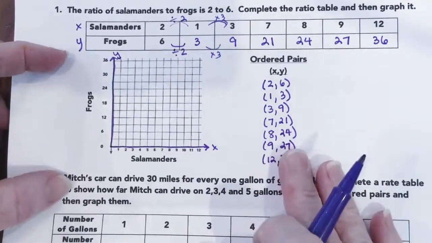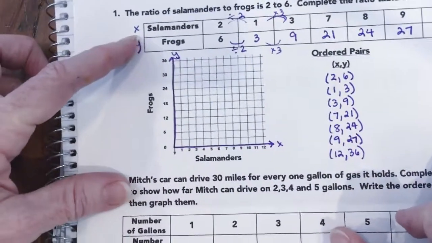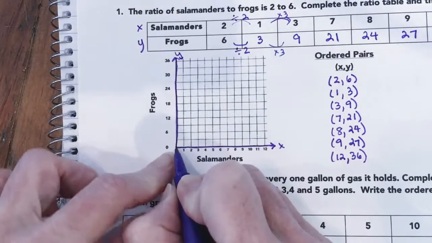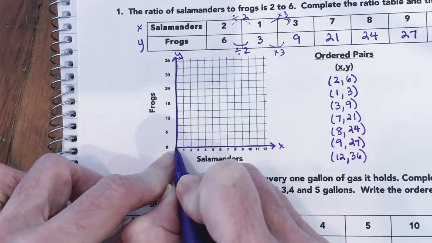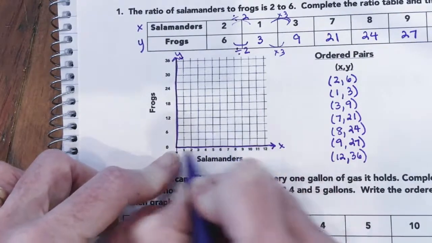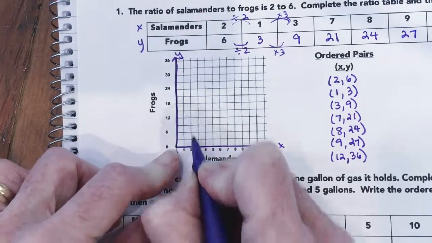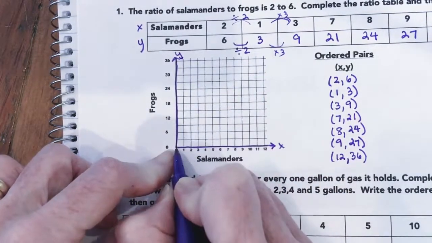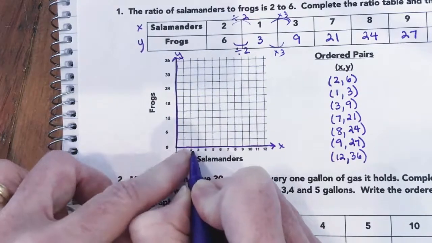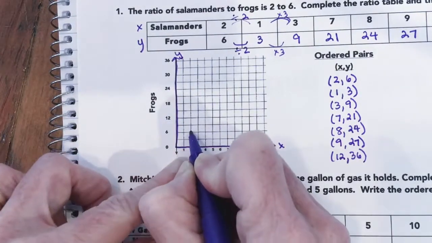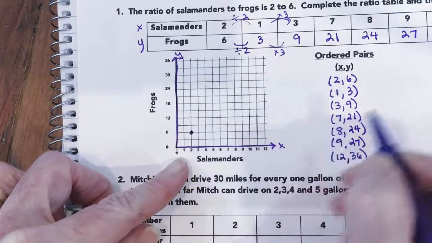Now I want to take my ordered pairs and put them onto my graph. So I always start from the origin, that's 0, and I go over, to the left or right. Some people say I have to walk to the elevator before I take it up or down. Okay, so I'm going to walk over to 2, and then I'm going to go up to 6, and that's where I'm going to place my point.